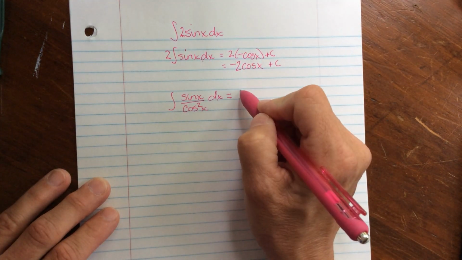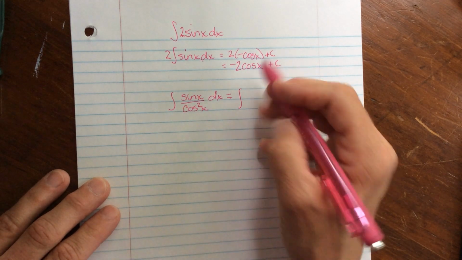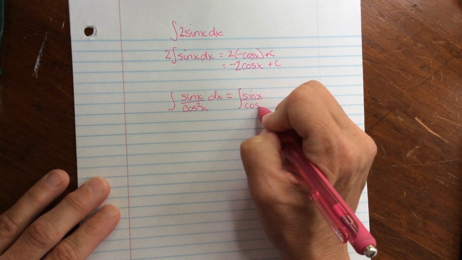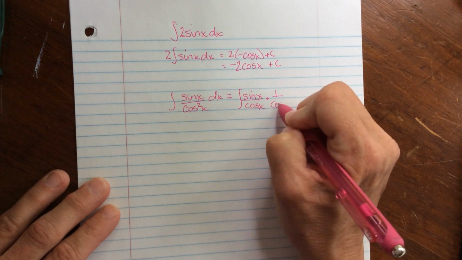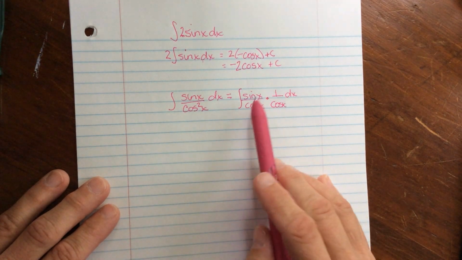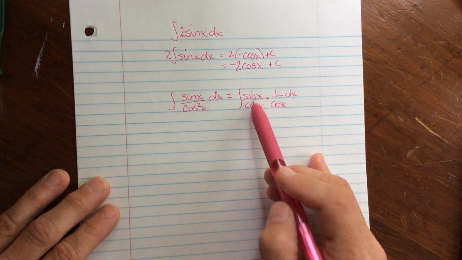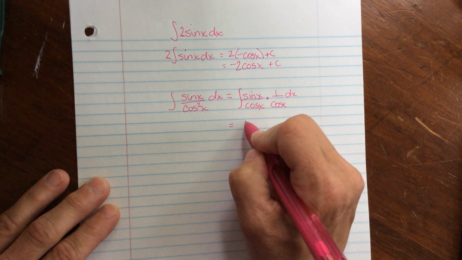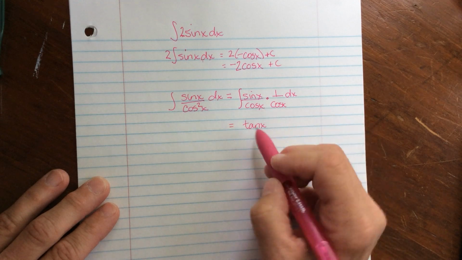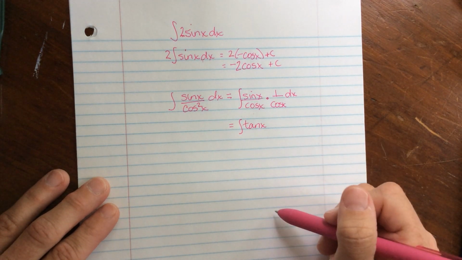Let's think first about this. I can take the sine of x over cosine squared x and rewrite it as the integral of sine of x over cosine of x times 1 over cosine of x dx. Because if I were to multiply those two together, that's what I would get. So I've not changed the value of the expression at all. Now, what do you remember about sine of x over cosine of x? That is tangent of x. So I have not changed the value of sine of x over cosine of x because tangent is defined as that. And let's talk about this 1 over cosine.